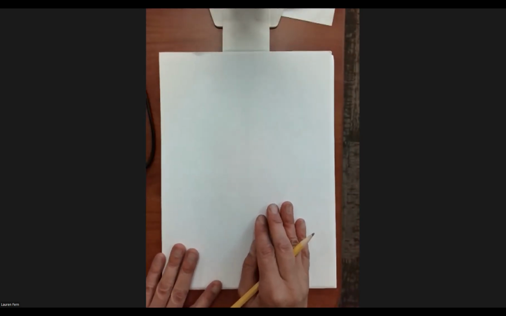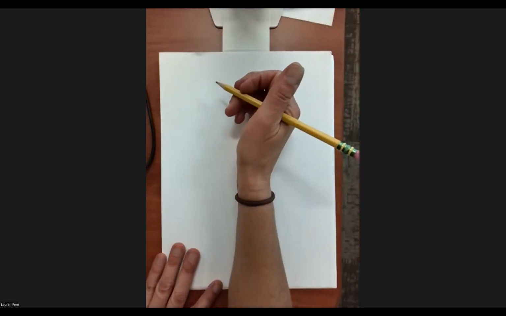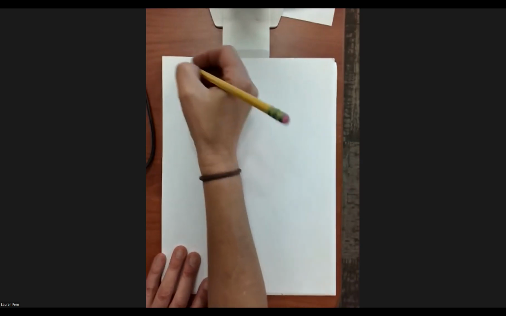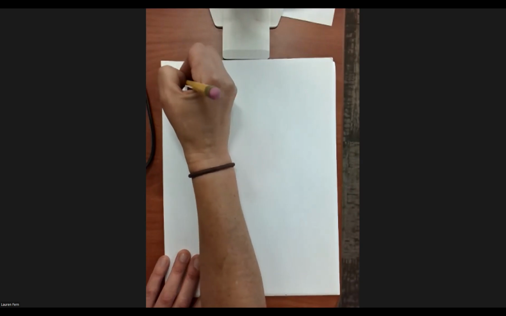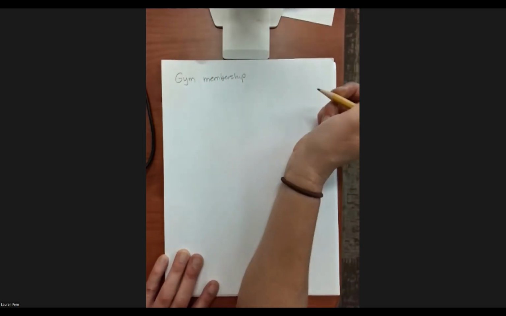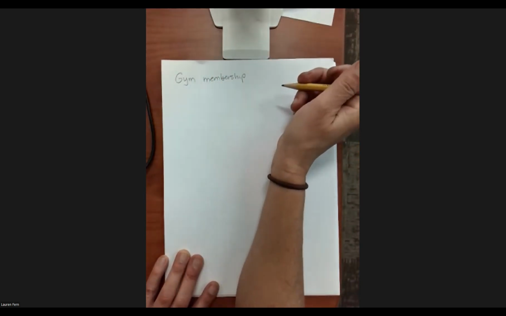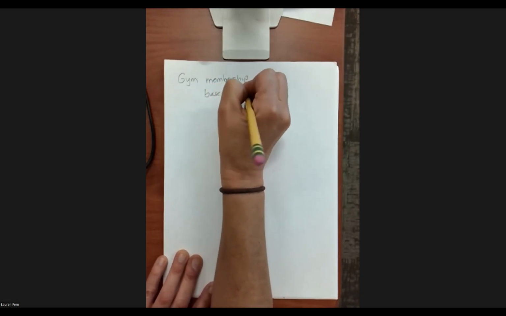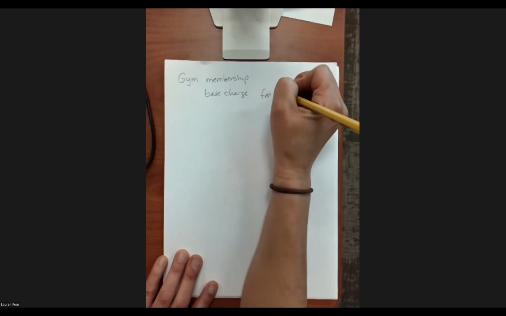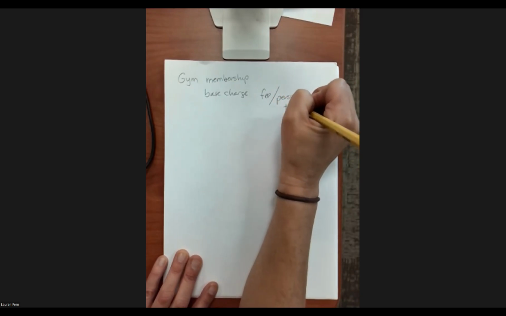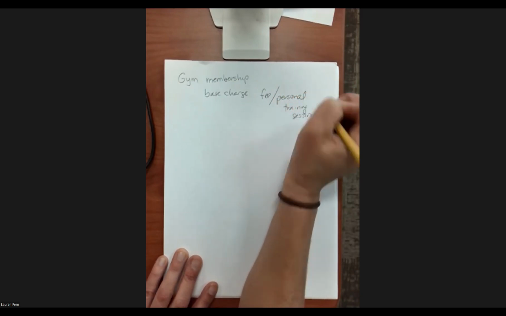Suppose I have this one instead. Suppose someone has a gym membership, and the gym membership comes with a base charge and then a fee per personal training session.